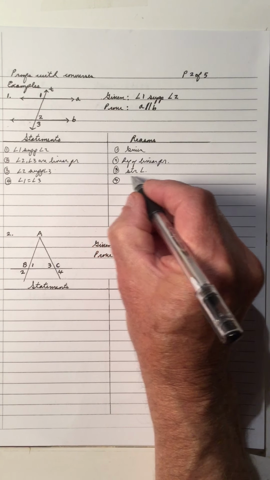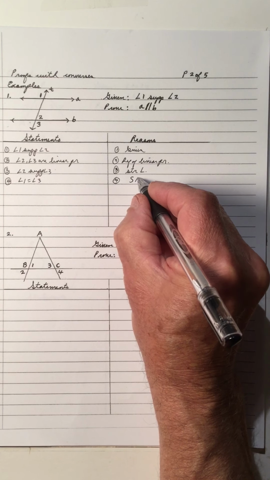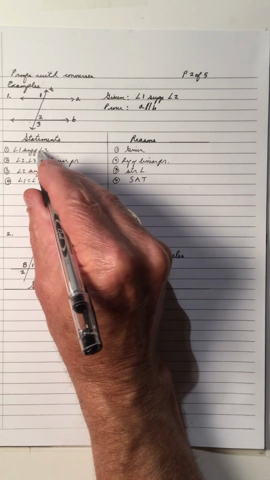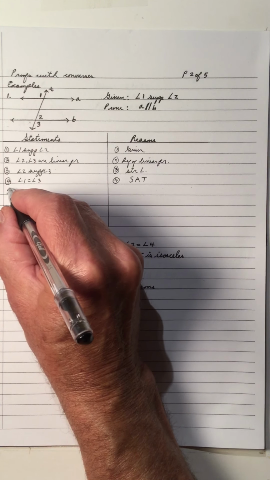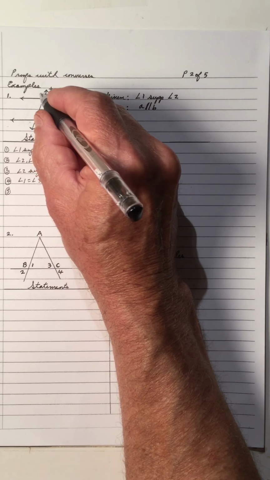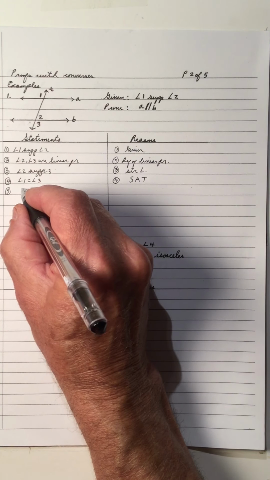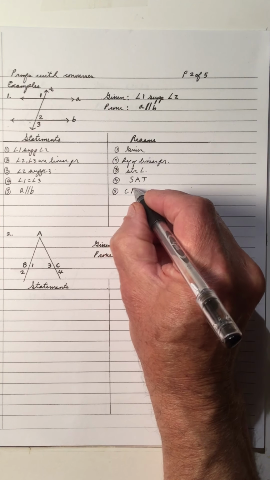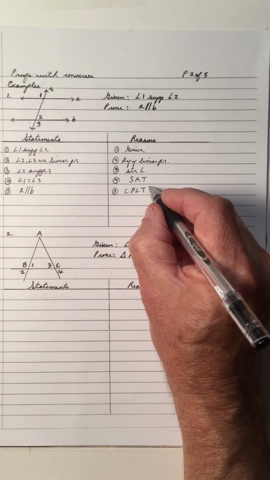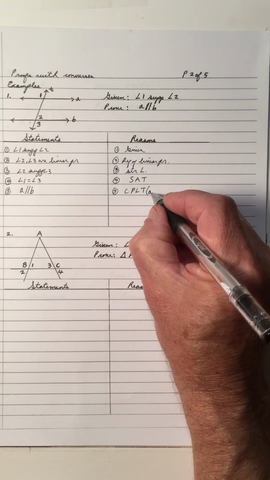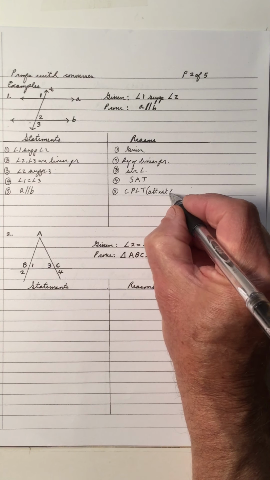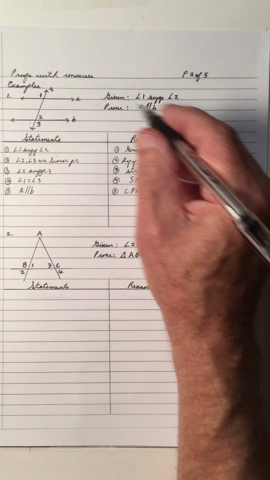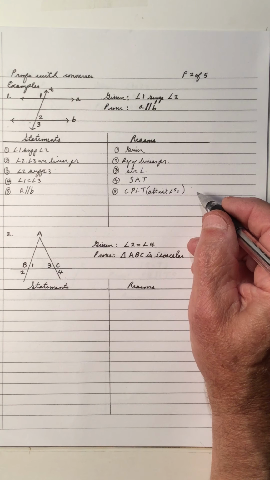Supplements of congruent angles are congruent, so we call it the SAT, done in a previous video: the supplement angle theorem. Number 5, angles 1 and 3, notice, are alternate exterior. So we have A parallel to B, and it's called the converse of the PLT, and that's alternate exterior angles equal. So again, the lines are parallel because of the alternate exterior angles.